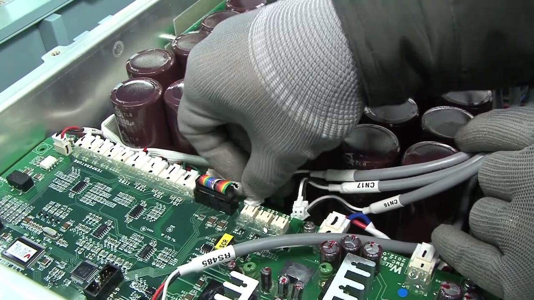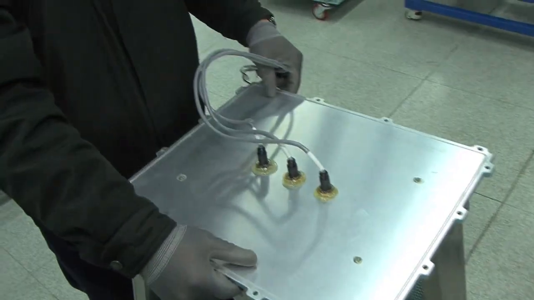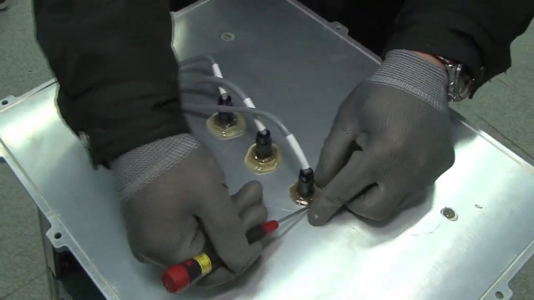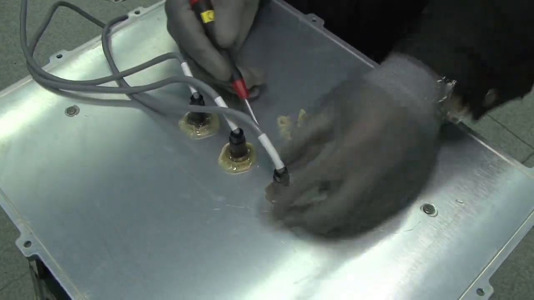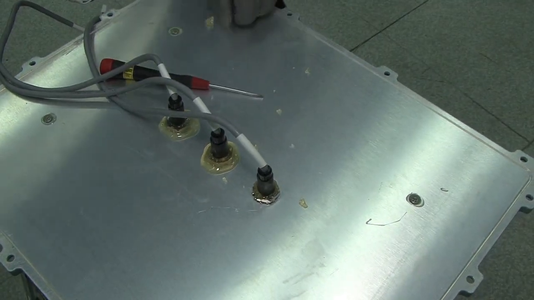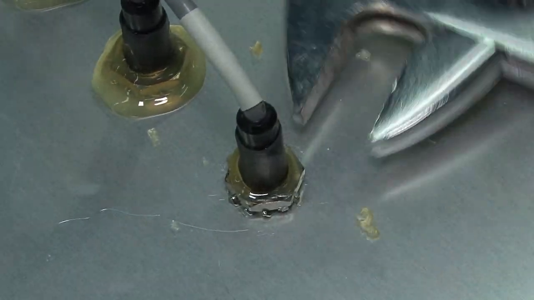Step 2. Disassemble power, run, fill lamp connectors from the PCB and separate body and cover. Step 3. Remove the defective lamp with tools and replace it with a new lamp. Step 4. Check the order of lamp wiring of power, run, fill lamp and assemble connector.